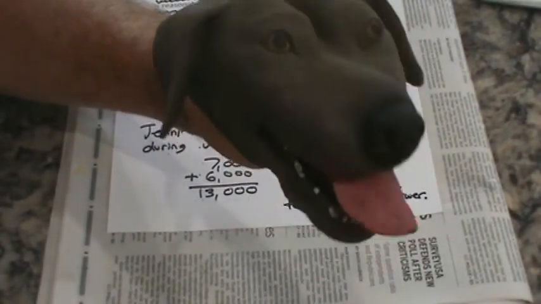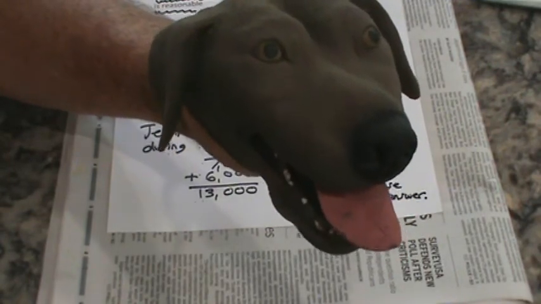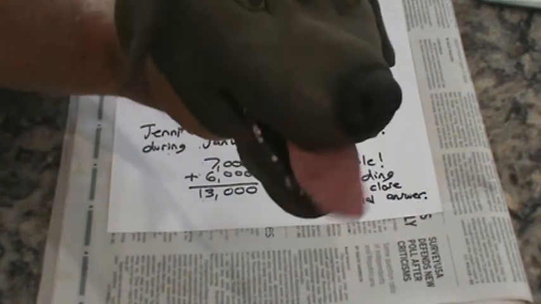Oh, Mr. Leggett, I love that word. What word? Reasonable. Well, maybe we'll do some more estimating to check for reasonableness. Excellent.